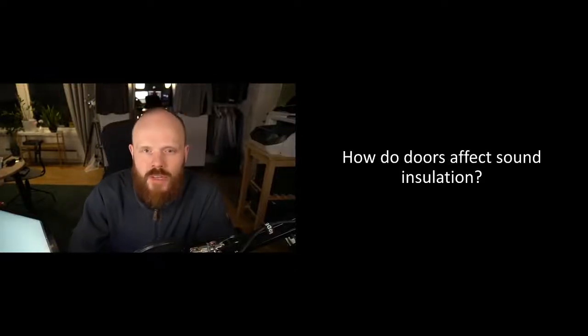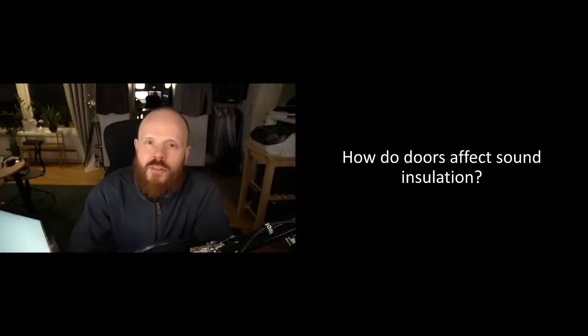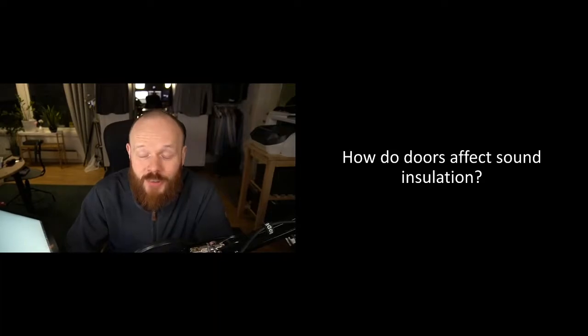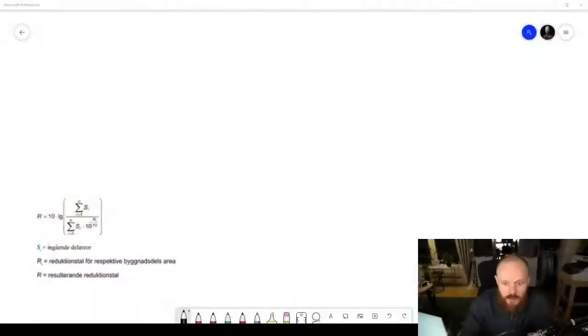How do doors affect sound insulation? This is a good question that I got from some architects today. And let's do a little explanation about that. Here's a little formula which you can use to calculate the resulting sound reduction index.